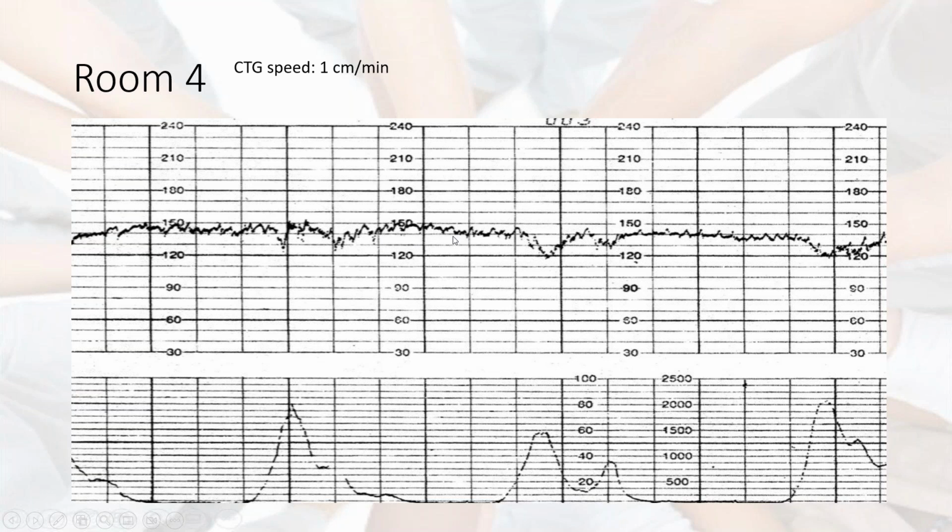If it is oscillating over the entire box, you know the variability is at least 10. It may be still more, but it is at least 10, which is reassuring. Okay. Right? So as far as the variability is concerned, it is reassuring.